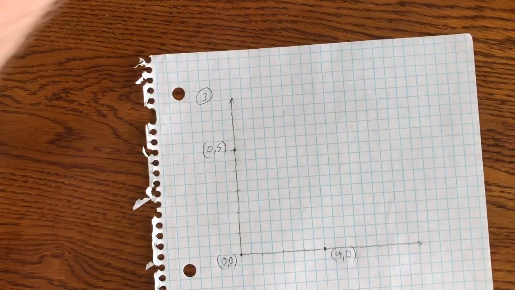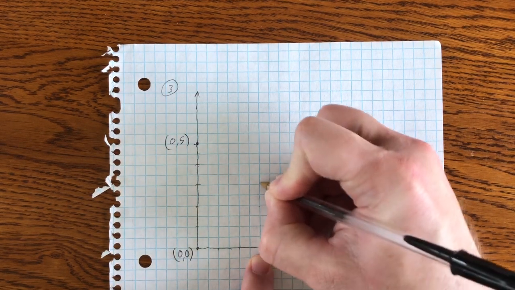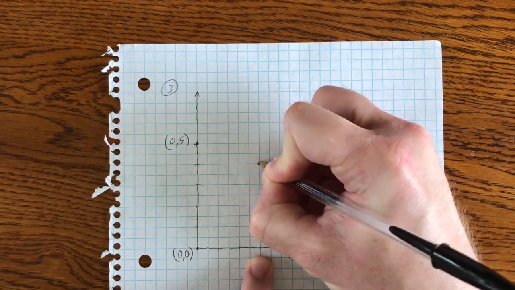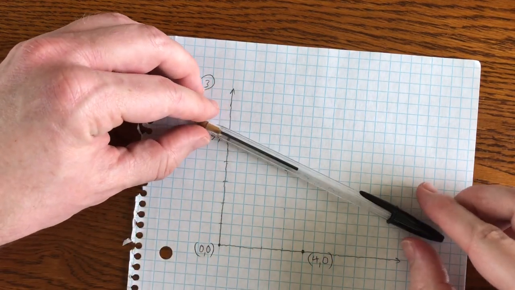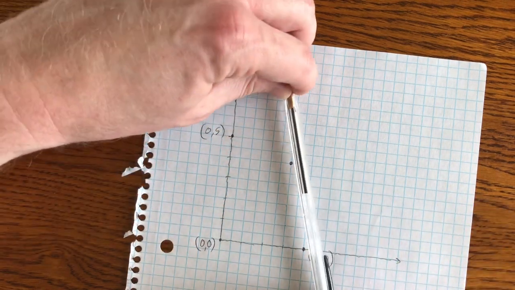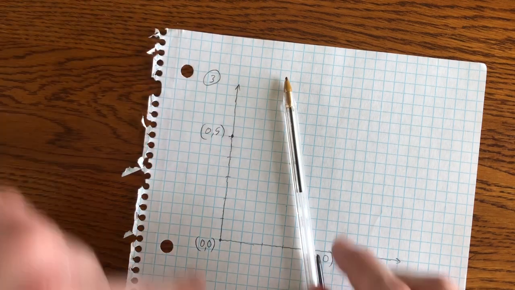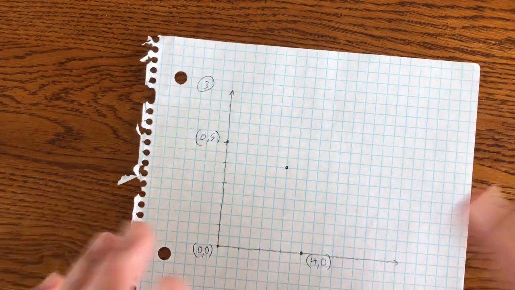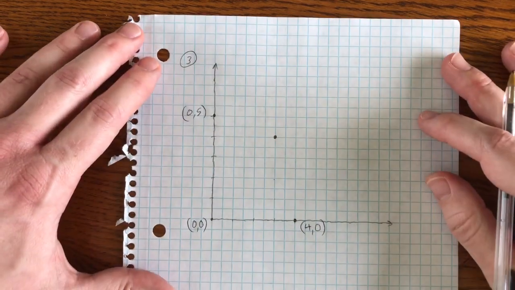So (3, 4) would be, there's 3, and then 1, 2, 3, 4, looks like that. And now, because I know where these lines are and that they're shaded below, I can now complete the graph of this particular linear programming problem.